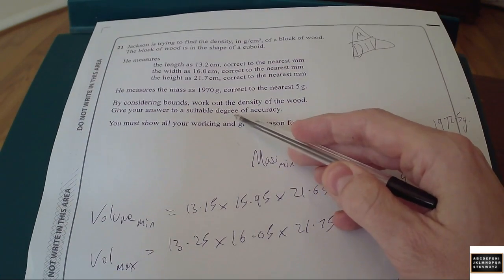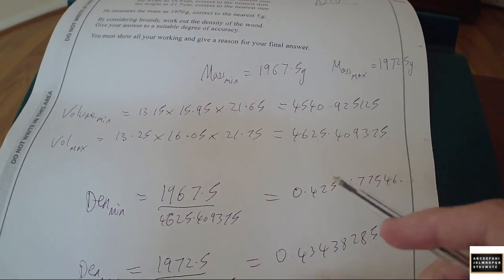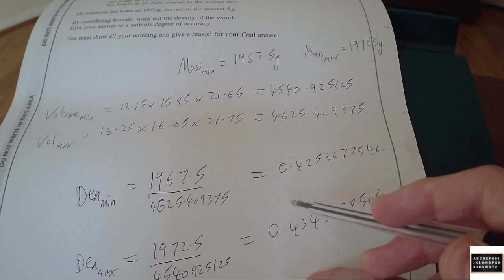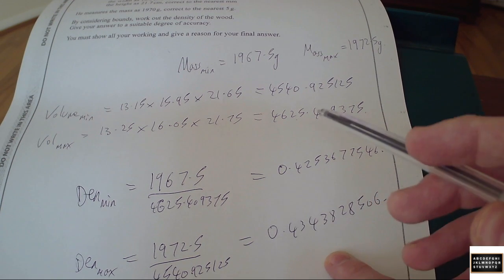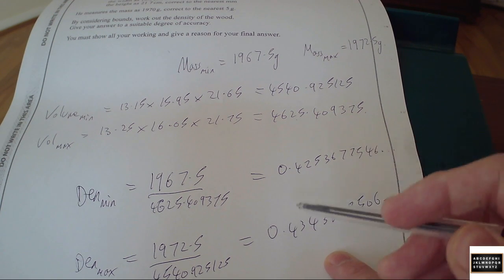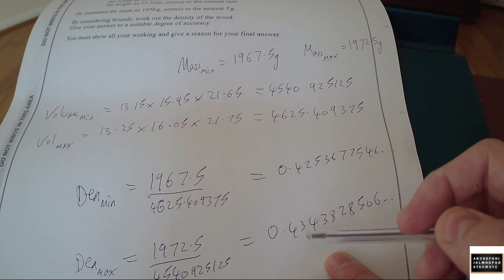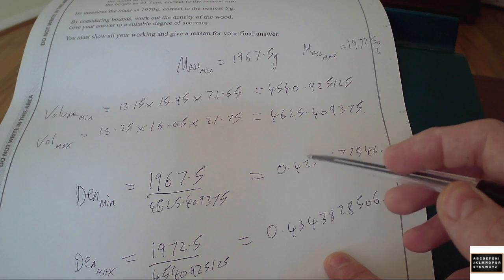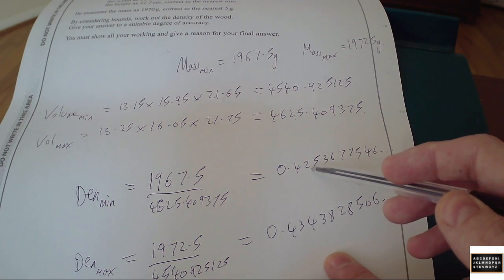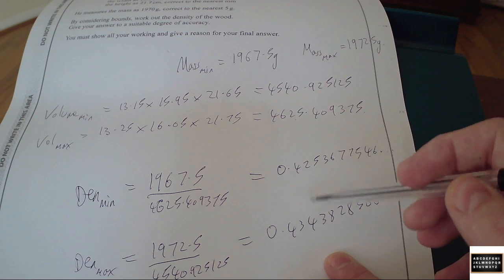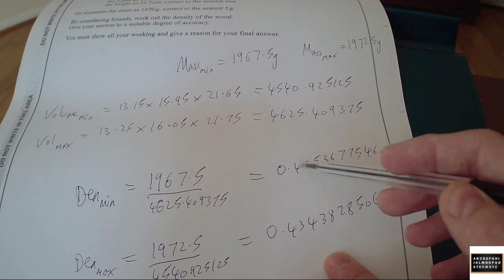Now, when the question says that, what you've got to do is look at your two answers and see where they agree, and you stop at the point where they stop agreeing. So both of these numbers round to 0.4, so they're at least 0.4, but if you look another decimal place up, both of these numbers round to 0.43. But you can't go any further.